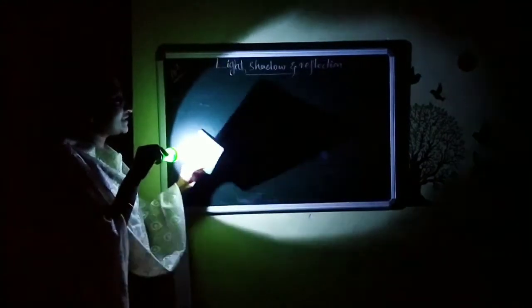And next one is the opaque substance. When we are selecting the opaque substance, you can see the shadow is very bright and very clear. You can see the shadow produced on the blackboard. And when I am changing the position of light, you can see that the size of the image, that means the shadow produced on the board, is changing. Sometimes it is getting smaller and sometimes it is getting bigger. That depends upon the position of the light. When I am twisting this piece of book, then the shape is changing.